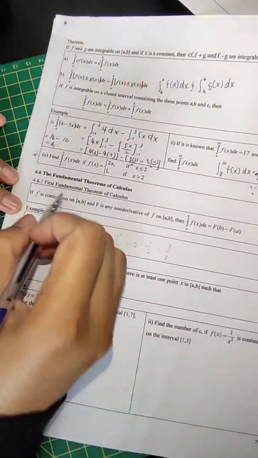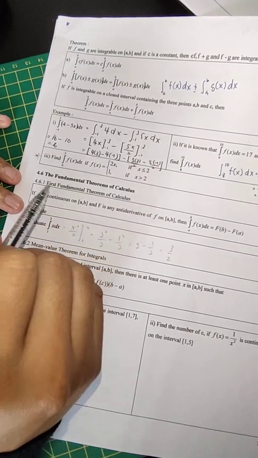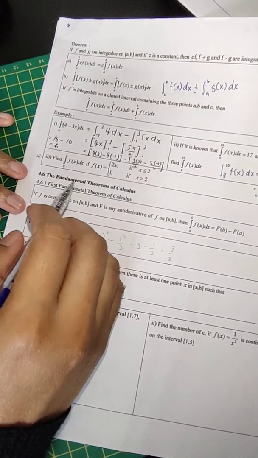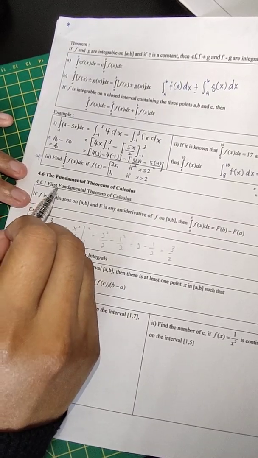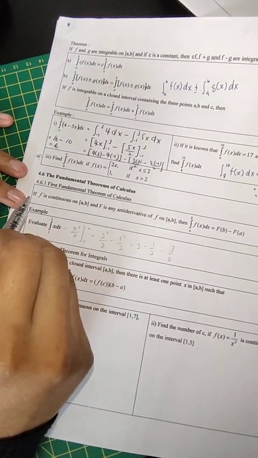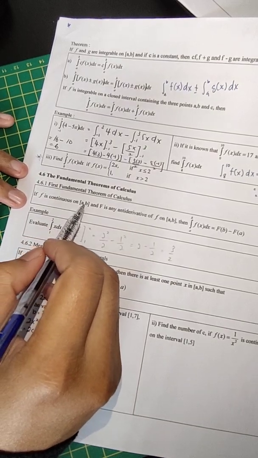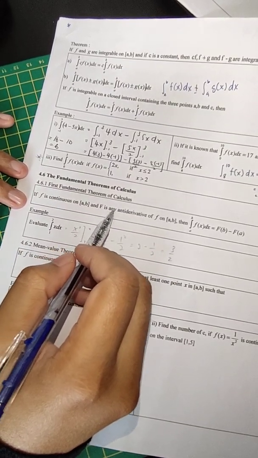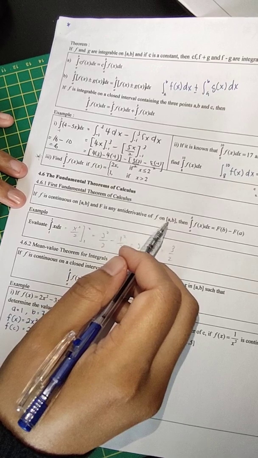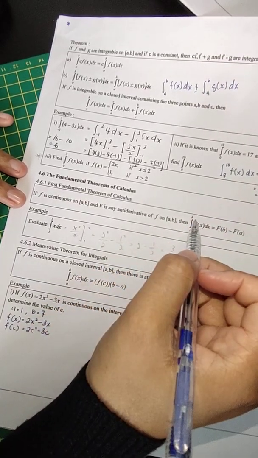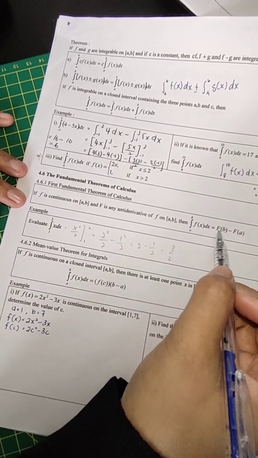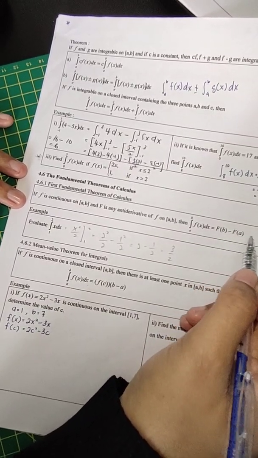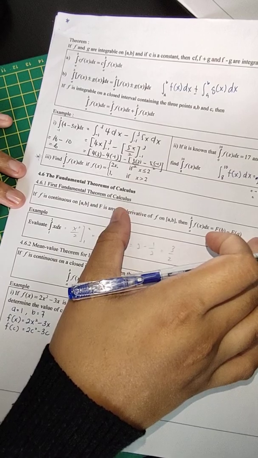Okay, so 4.6 ini last subtopic untuk chapter 4 lah. So the fundamental theorems of calculus. So 4.6.1, first fundamental theorem of calculus. So if f is continuous on [a,b] and capital F is any antiderivative of f on [a,b], then integration from a to b f(x) dx is equal to capital F of b minus capital F of a. So yang ni integration macam biasa lah.